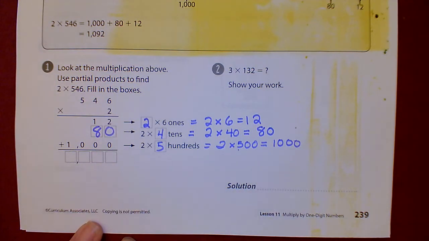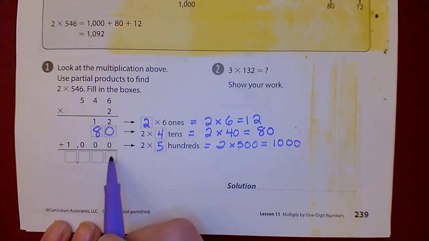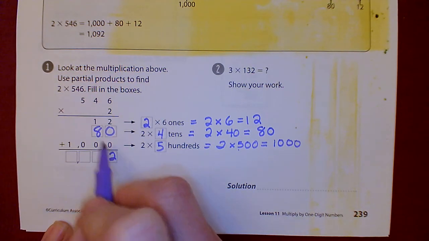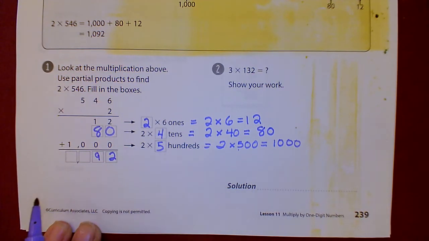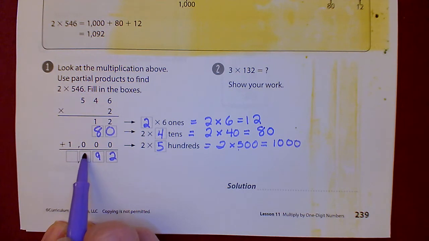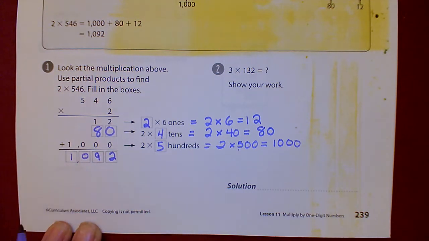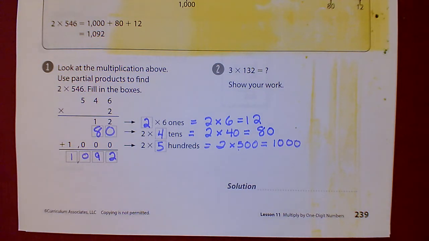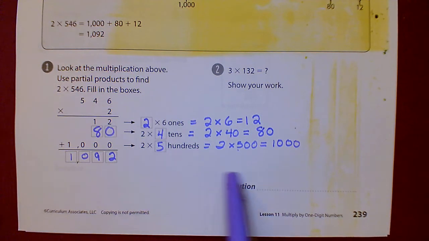And now you just have to add everything. So 2 plus 0 and 0 is 2, 1 plus 8 is 9, 0 is just plain old 0, and 1 is just plain old 1. And we have 1,092. So I am going to stick with doing it this way for us.